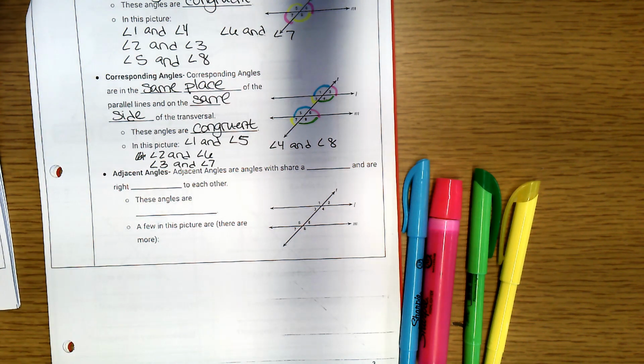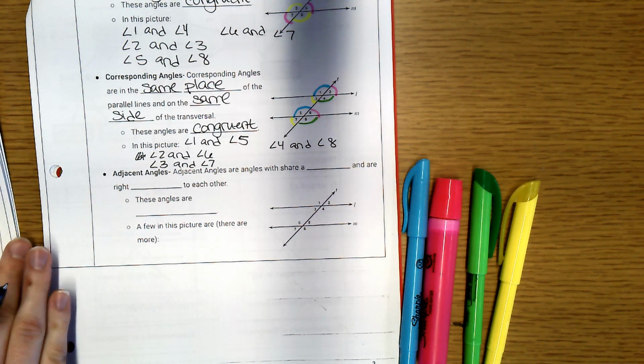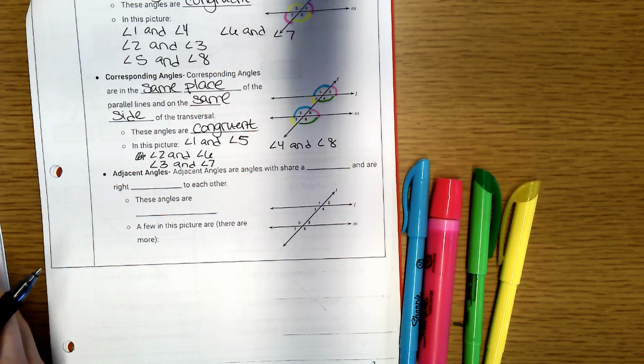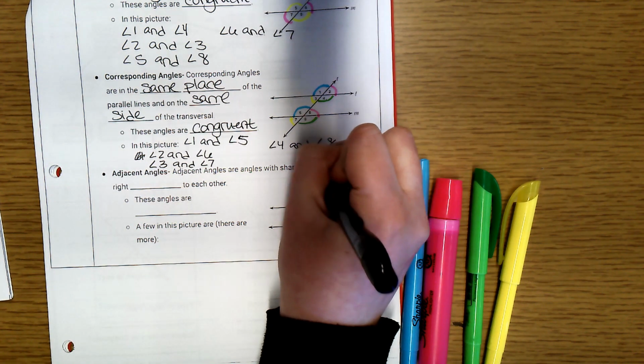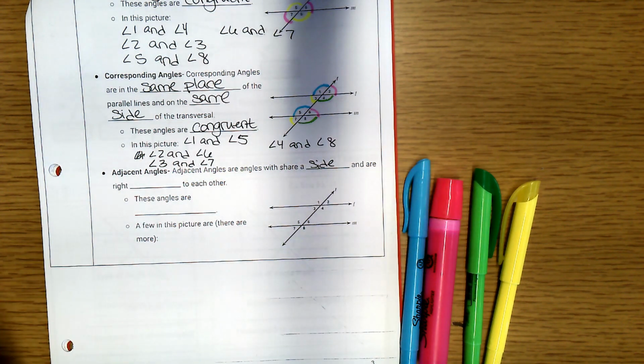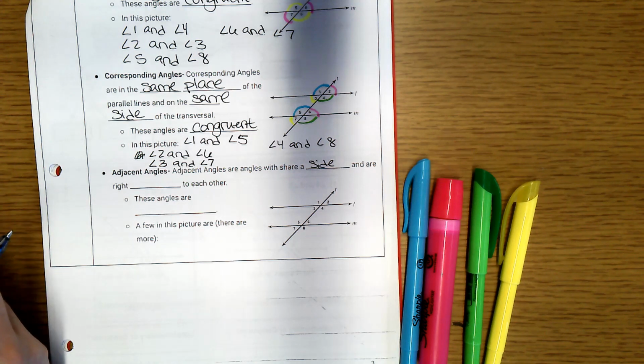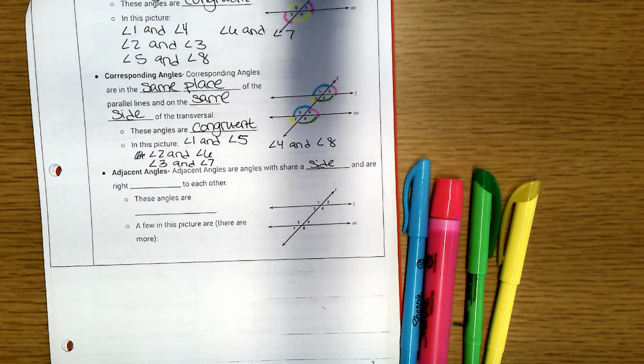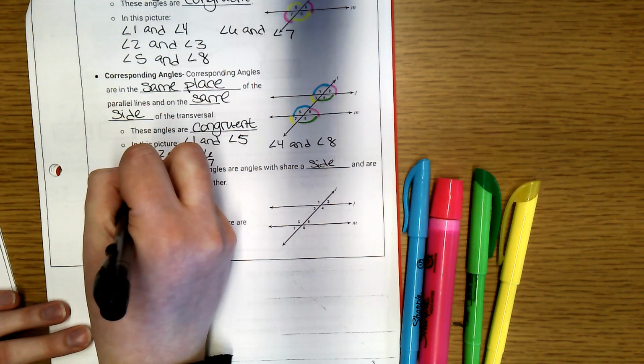And there is one more type of angle. It is called adjacent. So adjacent angles are angles that share a side. So they share either the transversal or maybe they share a line, like one of the parallel lines. Those are two different options we could have. And they also are right next to each other.